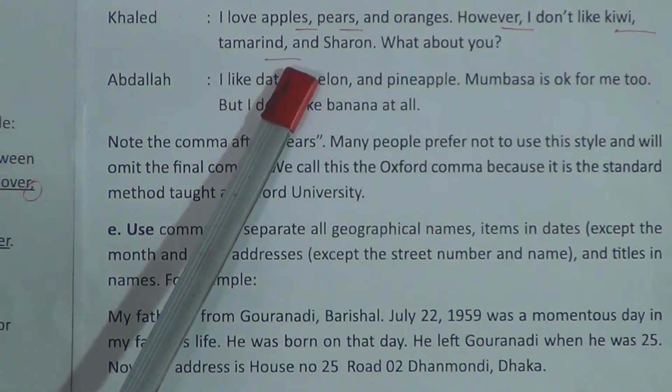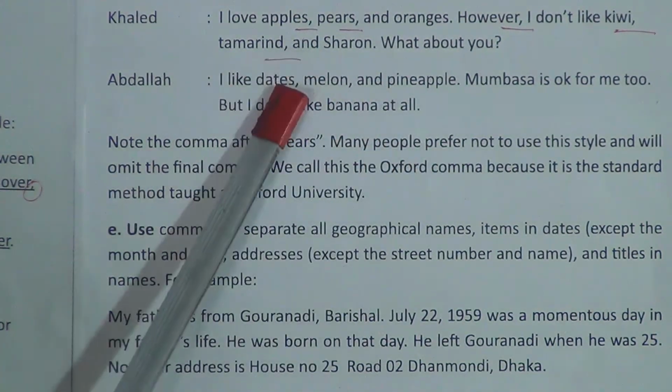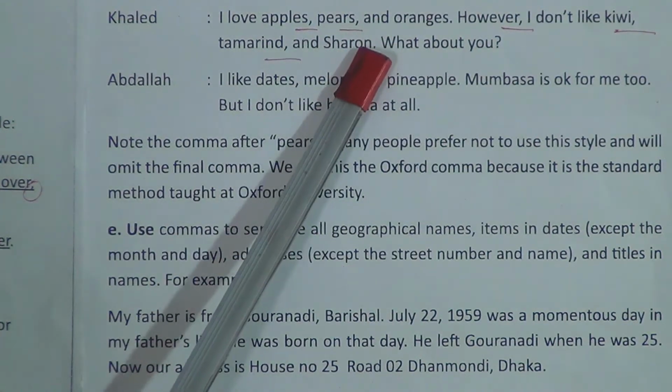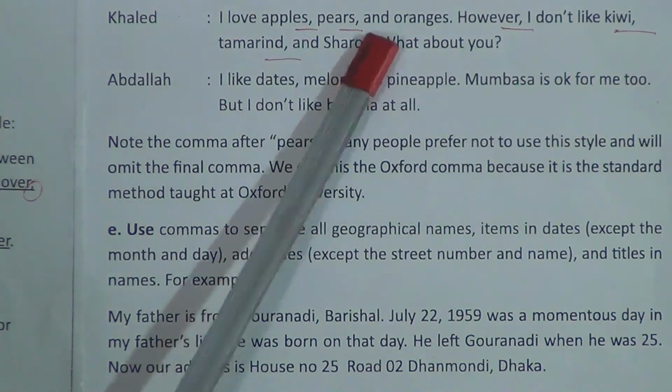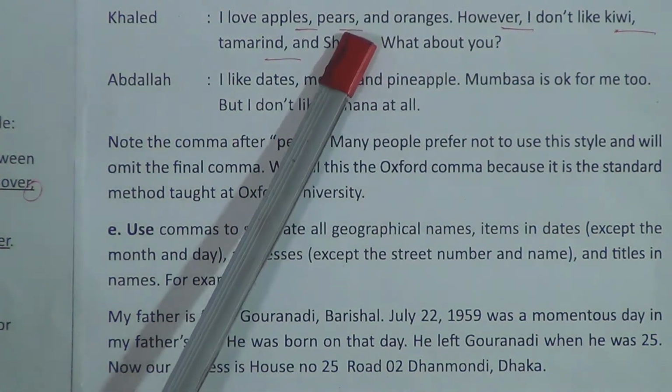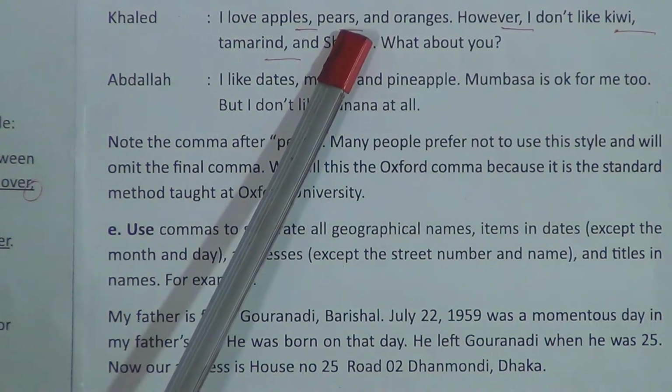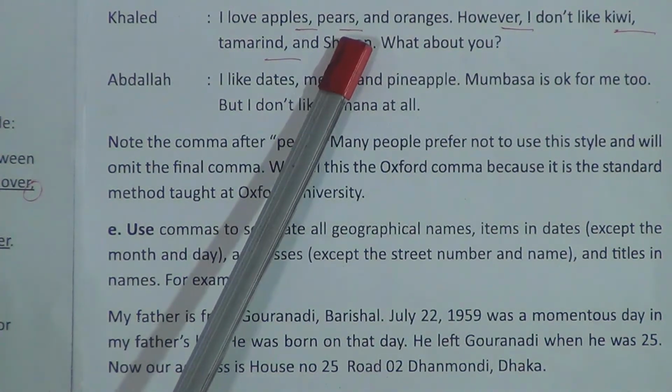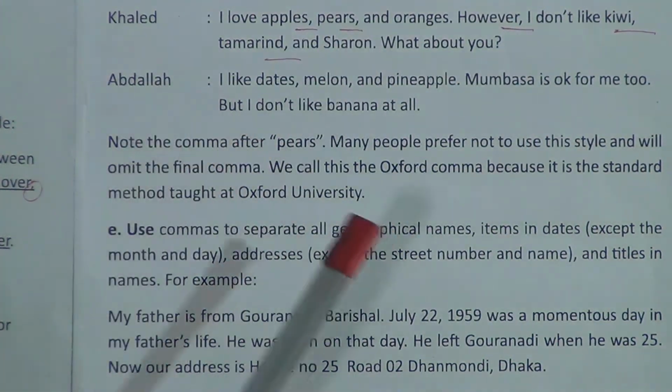So Oxford University follows this rule, and that's why this comma is called the Oxford comma. So we can use a comma in front of and, but many people don't like to put a comma in front of this and. Okay.